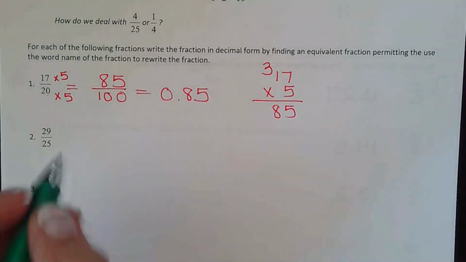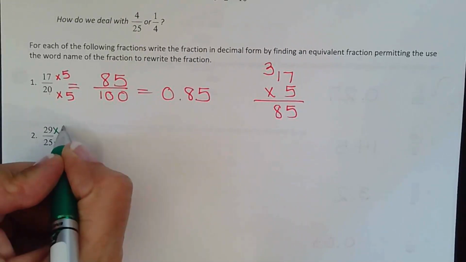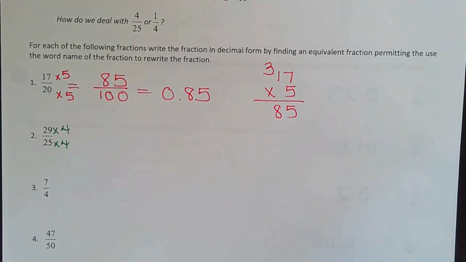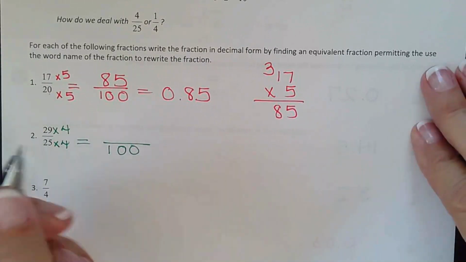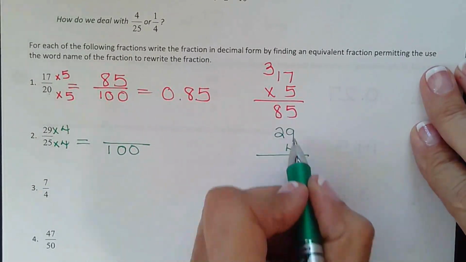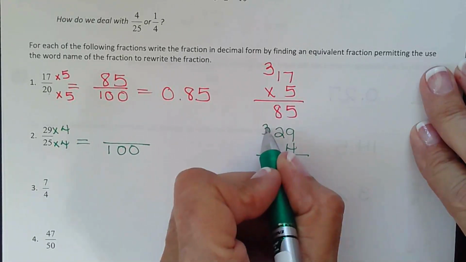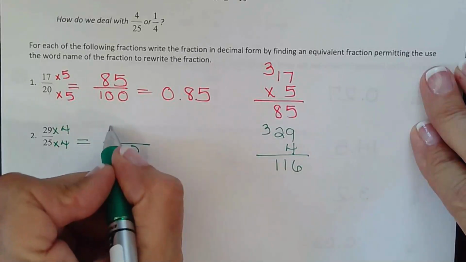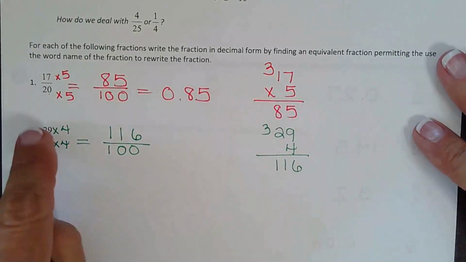25 also can easily be turned into 100 by multiplying both numerator and denominator by 4, because 25 times 4 is 100. And now we've got to do 29 times 4 over here. 36, carry the 3, 8, 9, 10, 11. 30 times 4 is 120, and this would be 4 less.